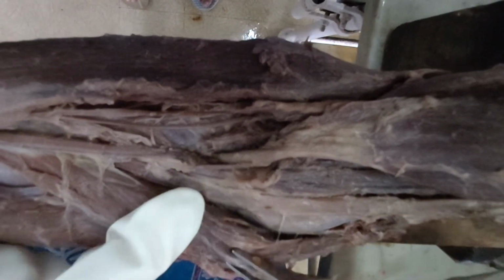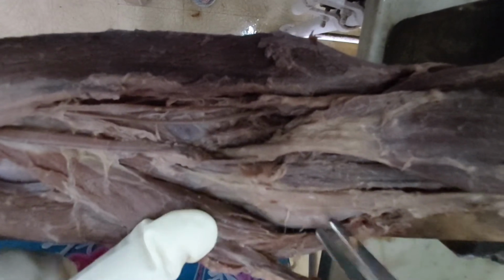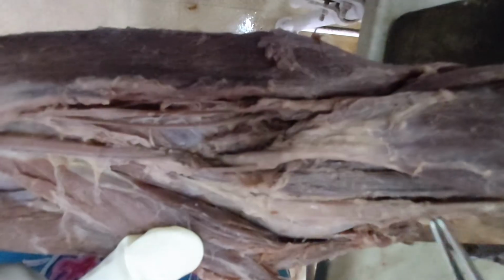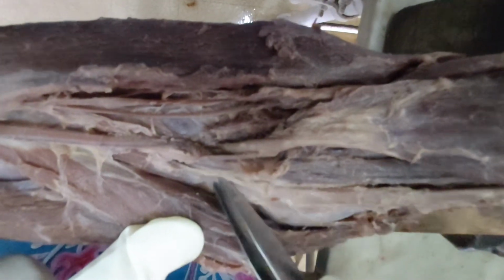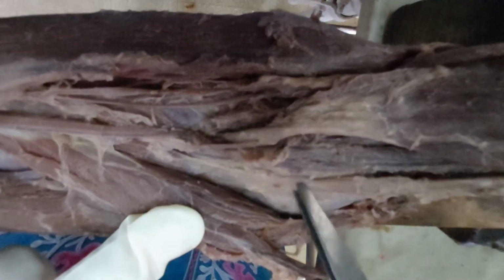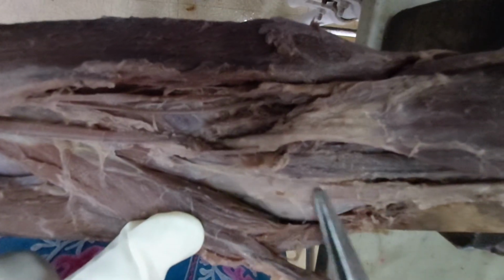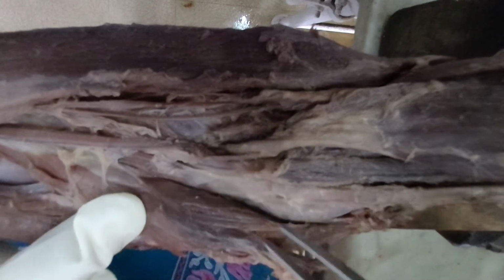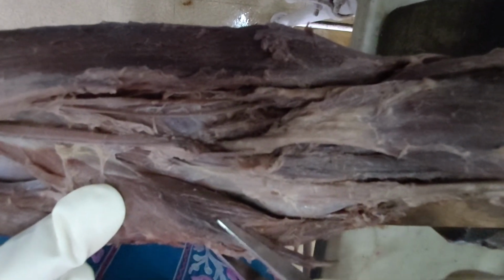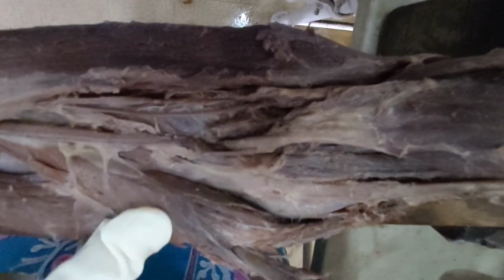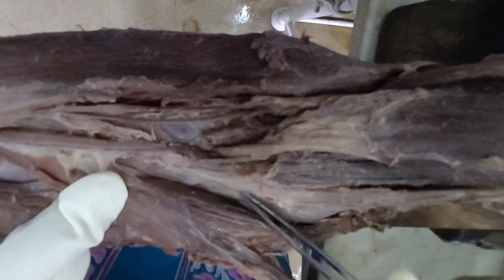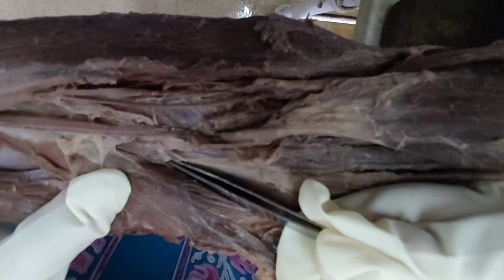If I just retract the pronator teres, you can see the medial most content of the cubital fossa, and this is the median nerve. So this is the median nerve, which is the medial most content of the cubital fossa. This median nerve leaves between the two heads of the pronator teres. You can see this is the humeral head of pronator teres, and this is the ulnar head of pronator teres, and the median nerve leaves the cubital fossa between the two heads.